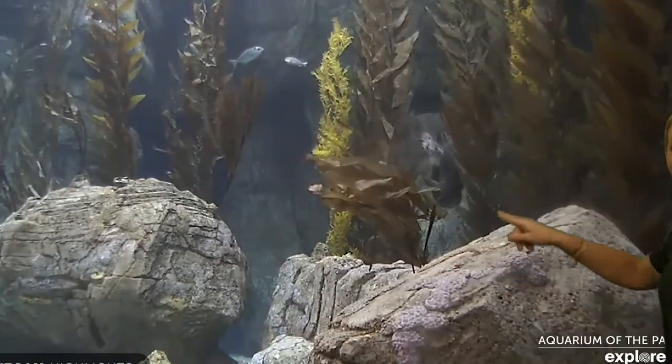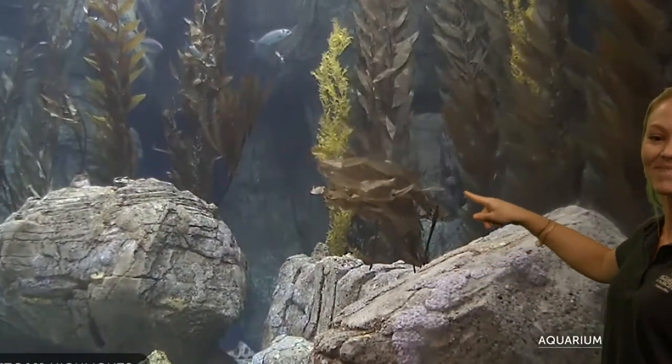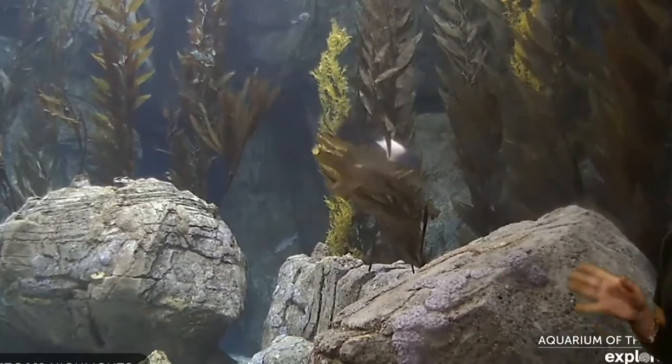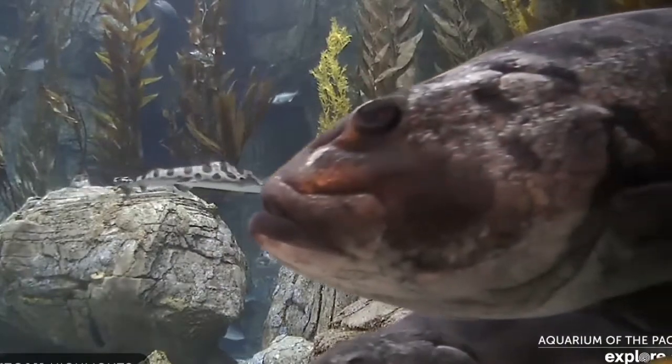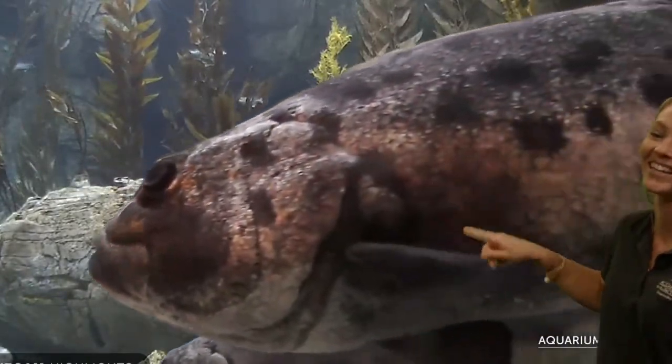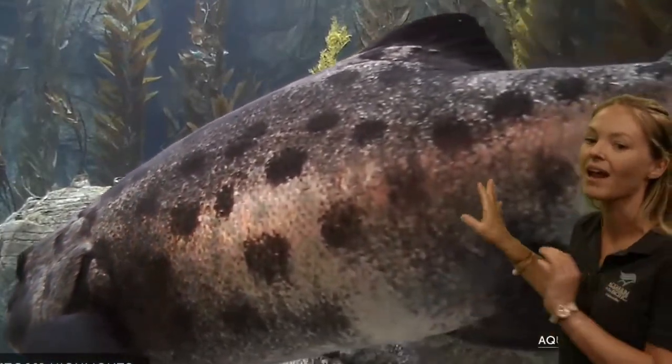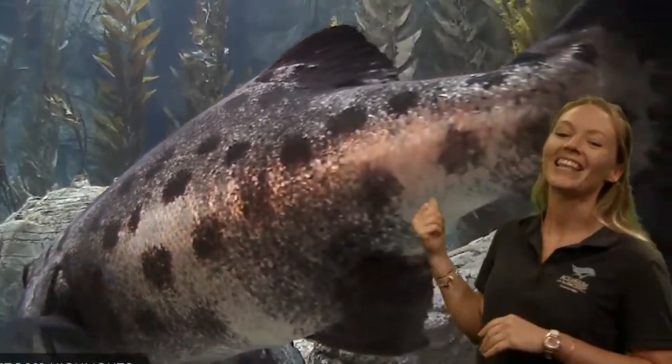So you might notice, oh, there's one. There we go. Perfect. There's one of our giant sea bass. In here, we do have 3. So keep your eyes out and see if you can see all of them. But they are what we call an ambush predator. So, oh my goodness. There's 2 of them right here. Oh, that was awesome. Perfect timing. I think James planned that. Awesome. They came right on by.